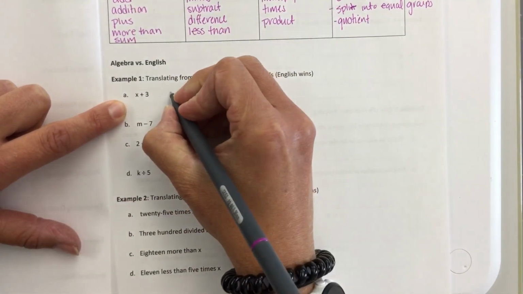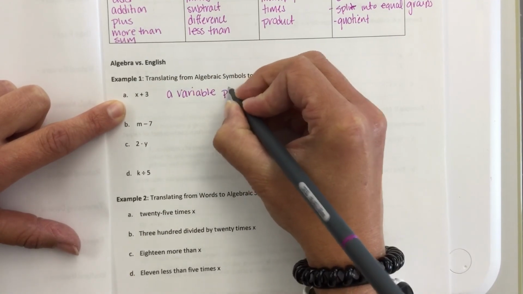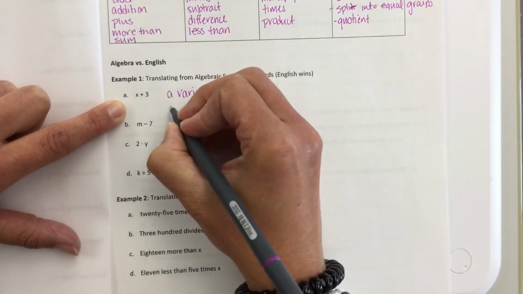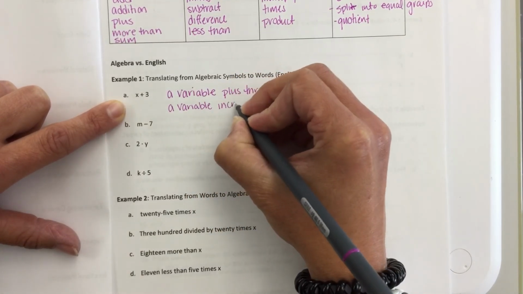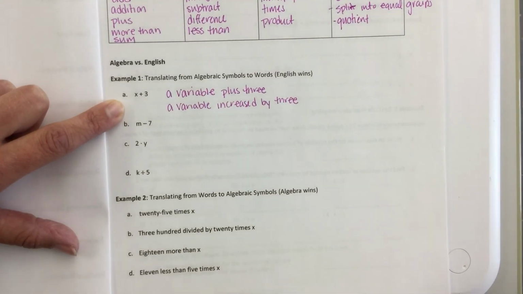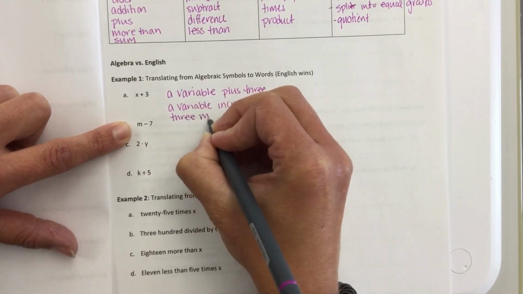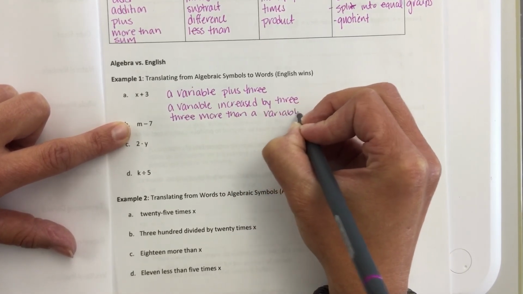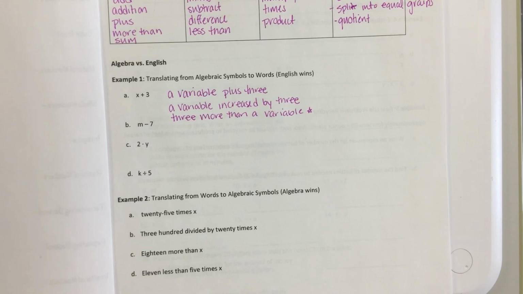I would say a variable plus 3, and I could just use a simple one. I could also say a variable increased by 3. And one more way, you could say 3 more than a variable. This "more than" one will throw kiddos off sometimes. Okay, so that's how you translate.